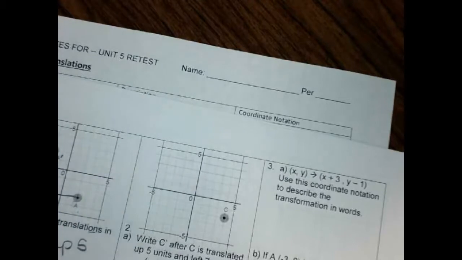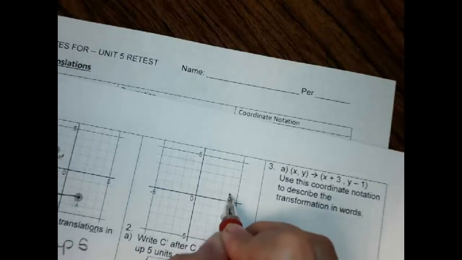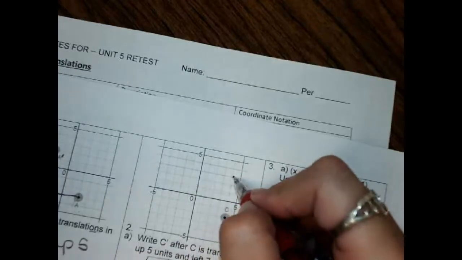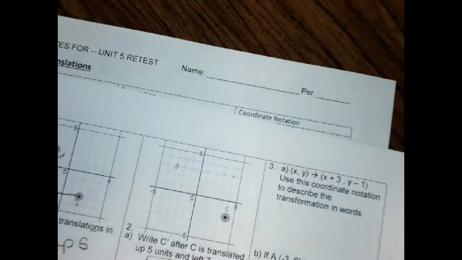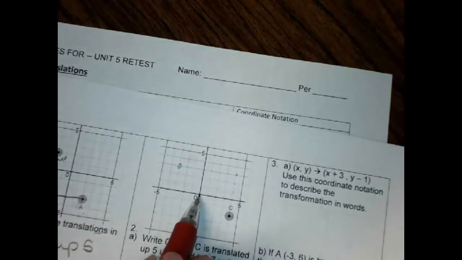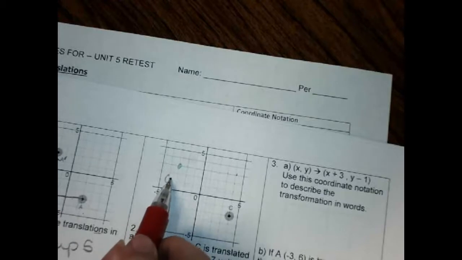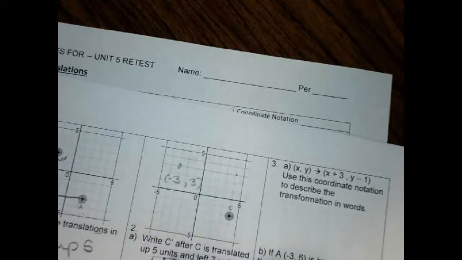Okay, now it says write C prime after C is translated up 5 units and left 7 units. Well, let's do this to it. Up 5, right here, and left 7. 7 right there. So where does it end up? Well, it ends up right here. So that's at 1, 2, 3, negative 3, and 1, 2, 3, positive 3. Negative 3, 3. And then it says write C after it undergoes this translation.